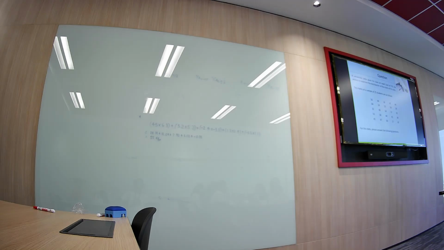Some student, what is the lowest score? 24. And the highest score? 66. So someone almost got full marks, 66 over 70. Now you have to display the data in a stem and leaf plot.